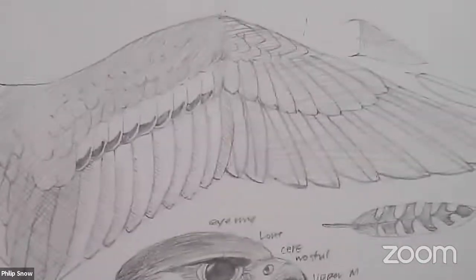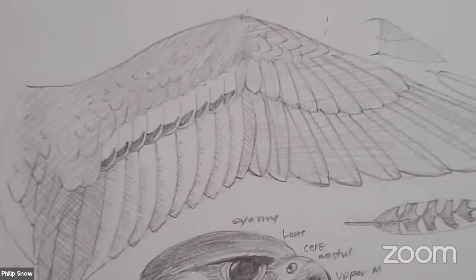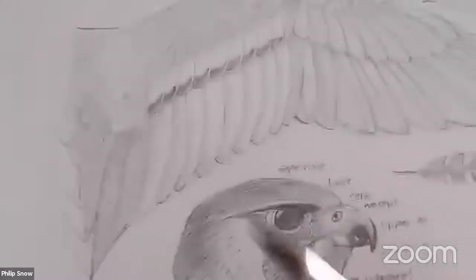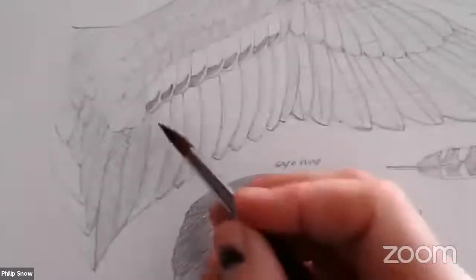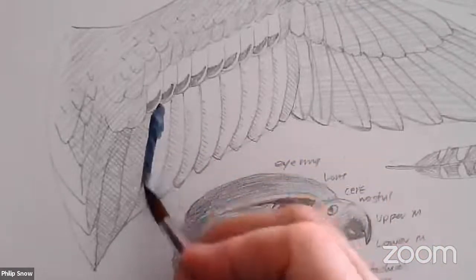Now, a few minutes left. I'm going to color this. We're starting off with an ultramarine blue.